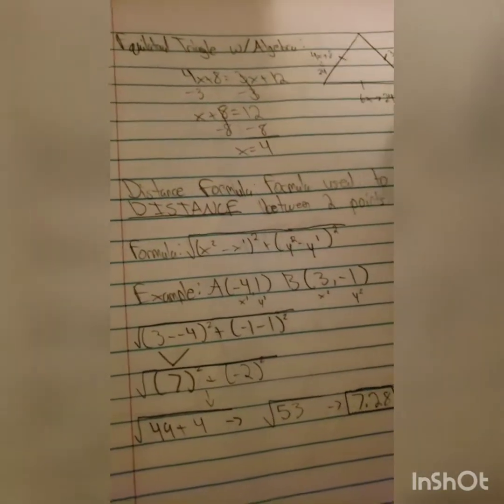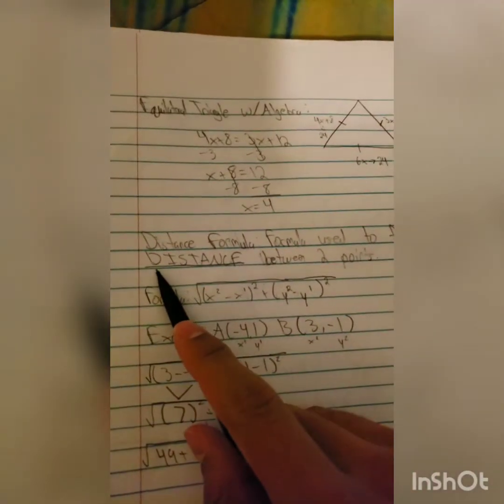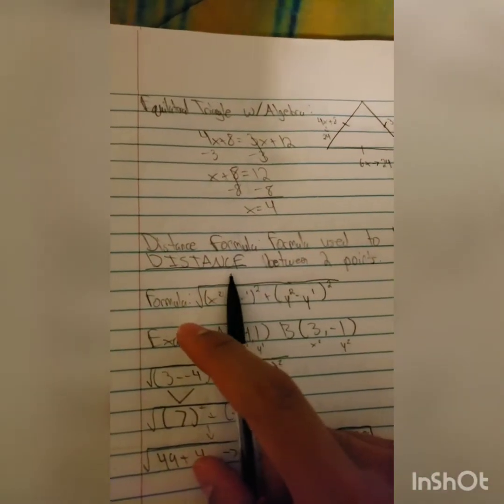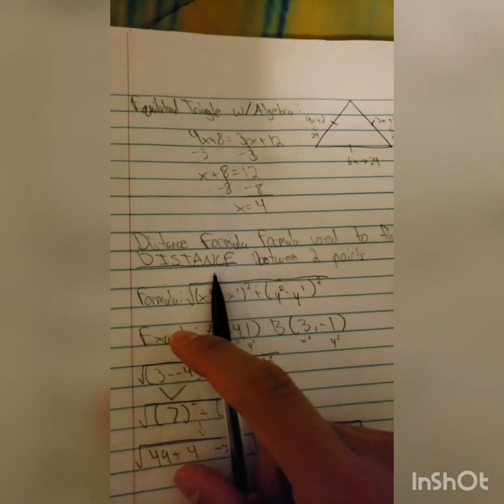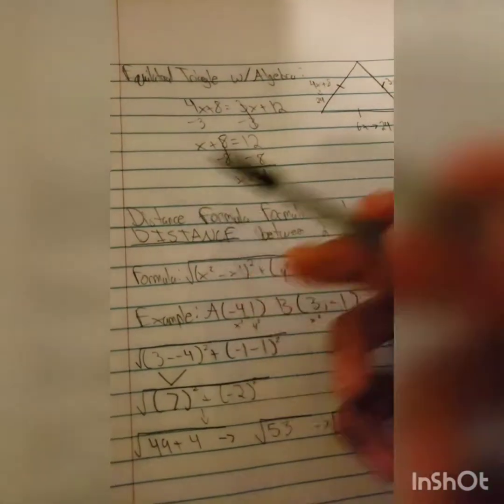And now we're moving on to formulas. There are three formulas: distance, midpoint, and endpoint. The first one we're starting off with is distance. The distance formula is the formula used to find the distance between 2 points, and the reason I underline distance is because each formula gives you one thing. In this case, distance. It's in the name.